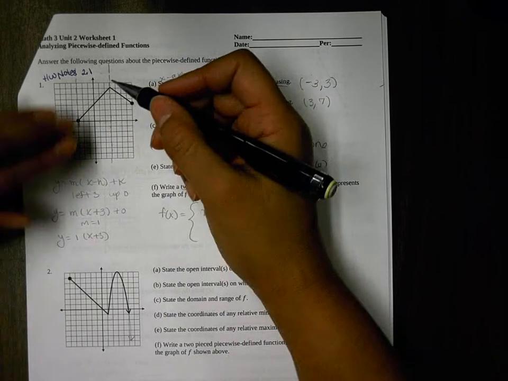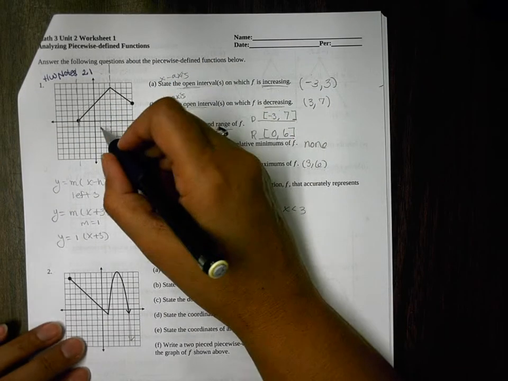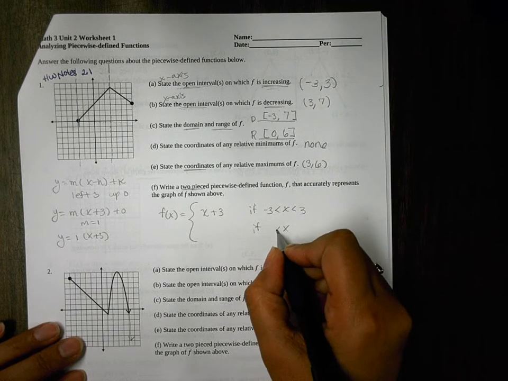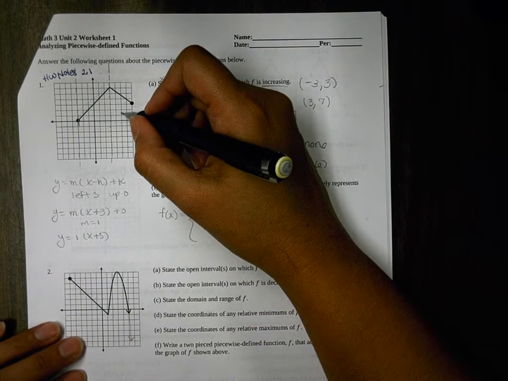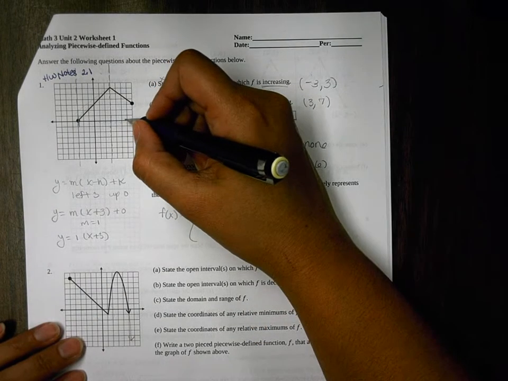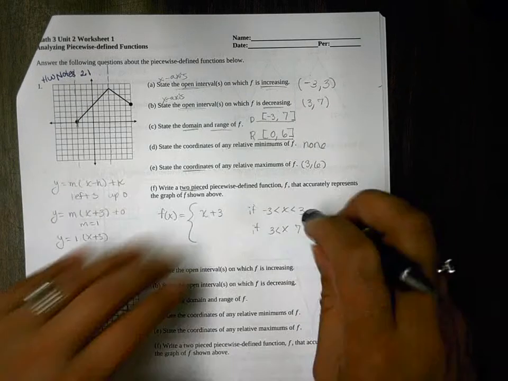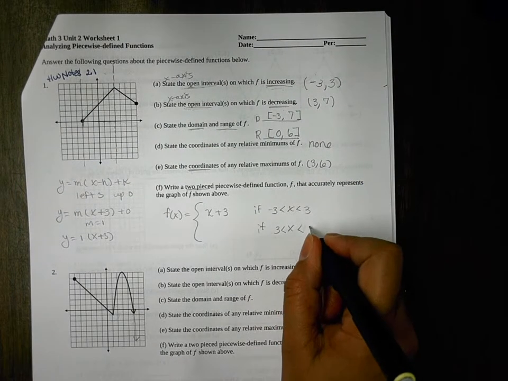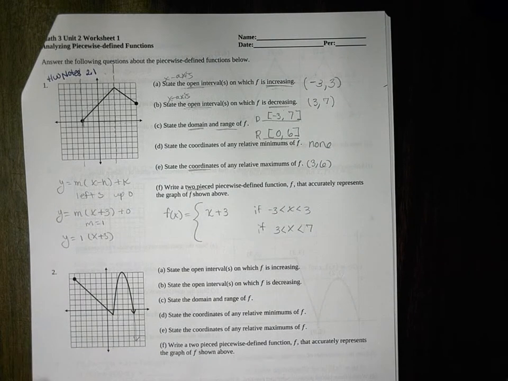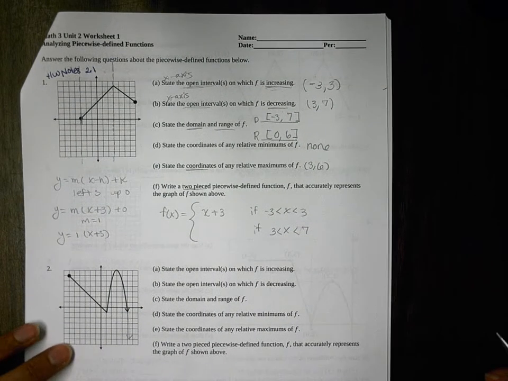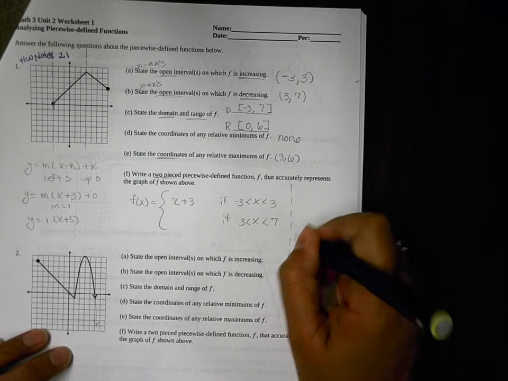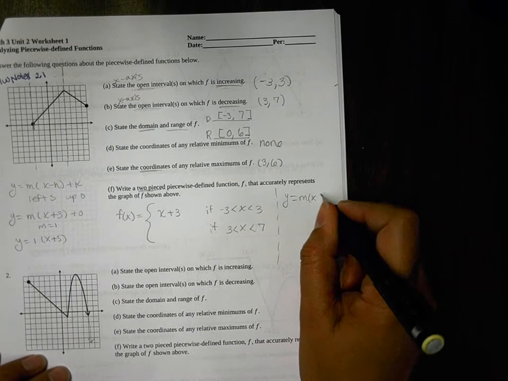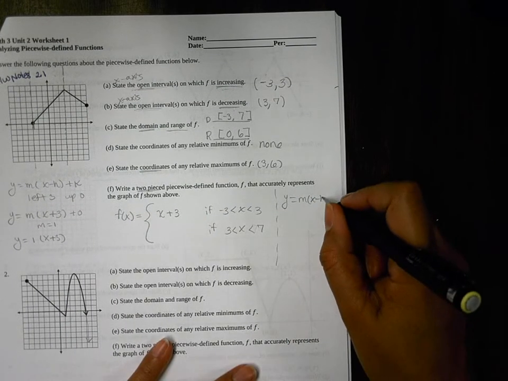Okay, second line here. It goes from 3 to 7. So if x is greater than 3 and less than 7. So it's in between 3 and 7. Again, we'll talk about equal bars in just a little bit. Okay, I'll do my work for that one over here. Y equals m times x minus h plus k.